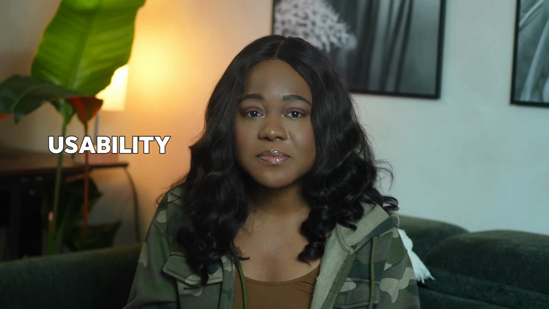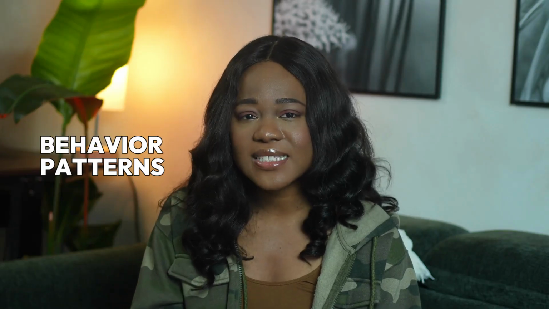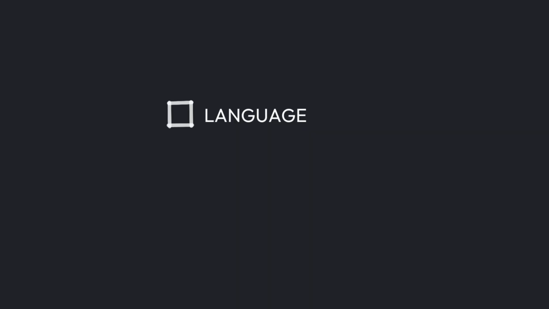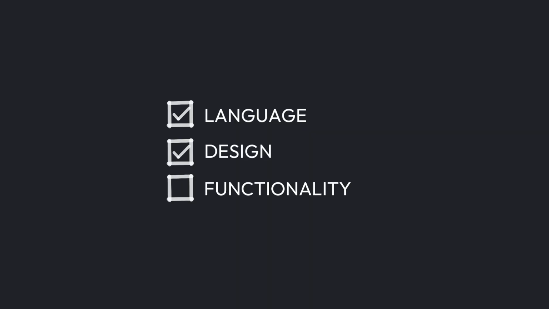And our word for today is, drumroll, localization. What's localization? Localization is more than translation. It's about making a product feel native to a region. That means adapting not just language, but culture, usability, and even behavior patterns. So let's break it down into three core aspects: language, design, and functionality.